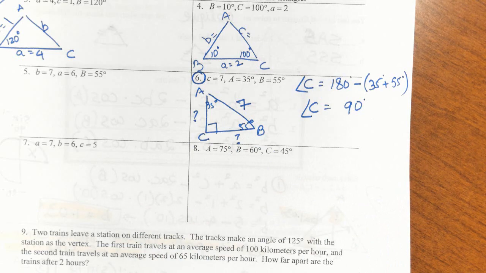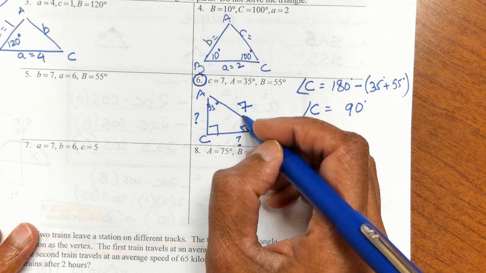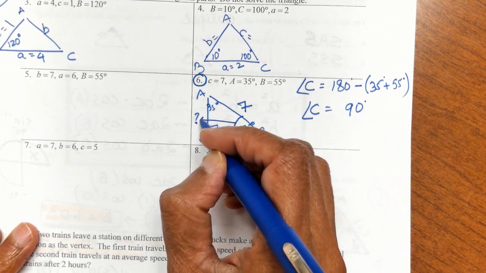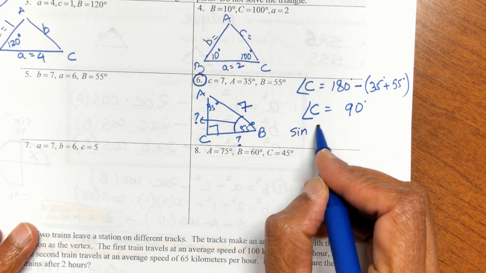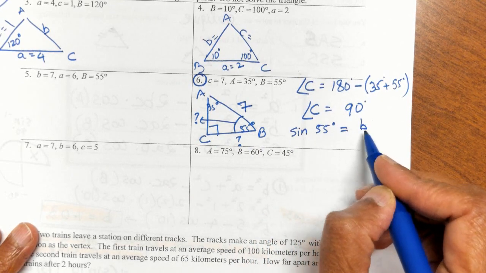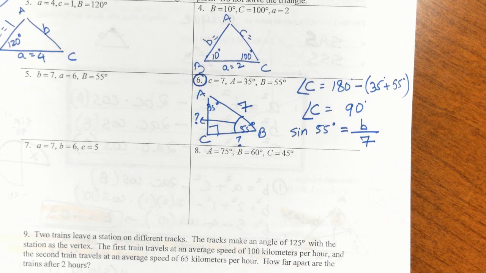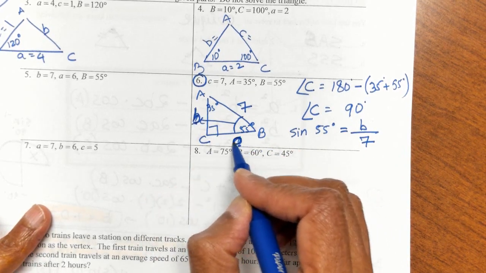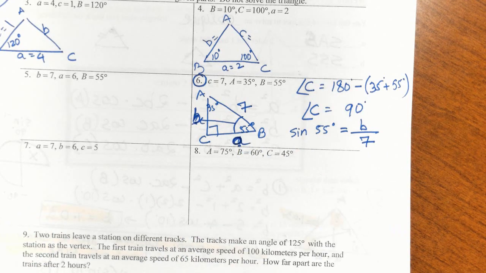I can use SOHCAHTOA because I can pick one of the angles. Let's say I pick this angle. With respect to this angle, this is the opposite side, so I can do sine 55 degrees equals opposite side, which is small b over 7, and that way I can solve for b. And then side A, this is b, and this is A. For side A, I can just use the Pythagorean theorem because it's a right angle triangle.